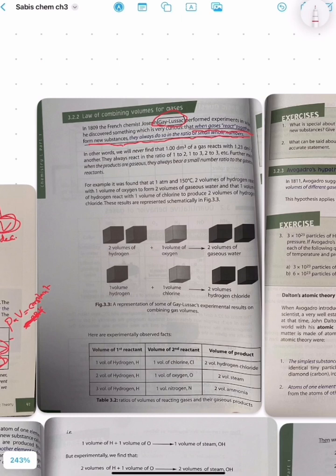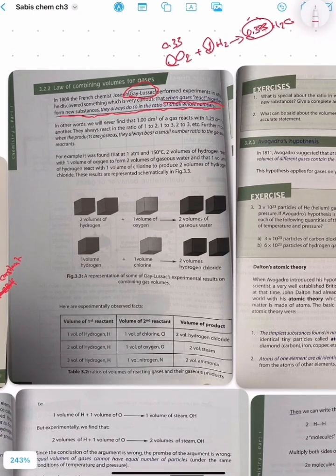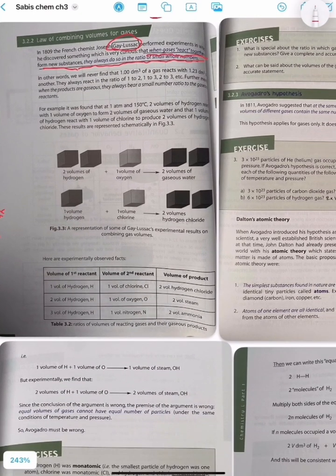For example, you cannot say 0.33 molecules of oxygen react with 1 molecule of hydrogen to produce 0.333 molecules of H2O. We have only whole numbers, not decimals, from 1 and so on, and small whole numbers.